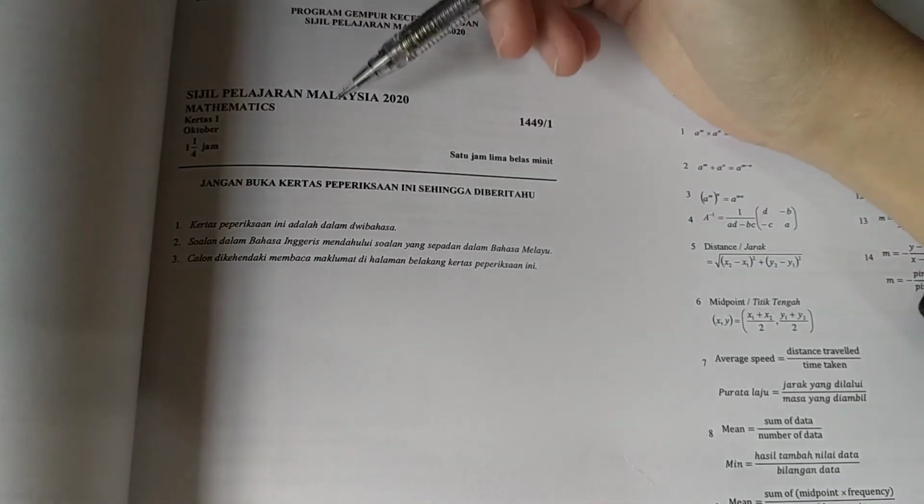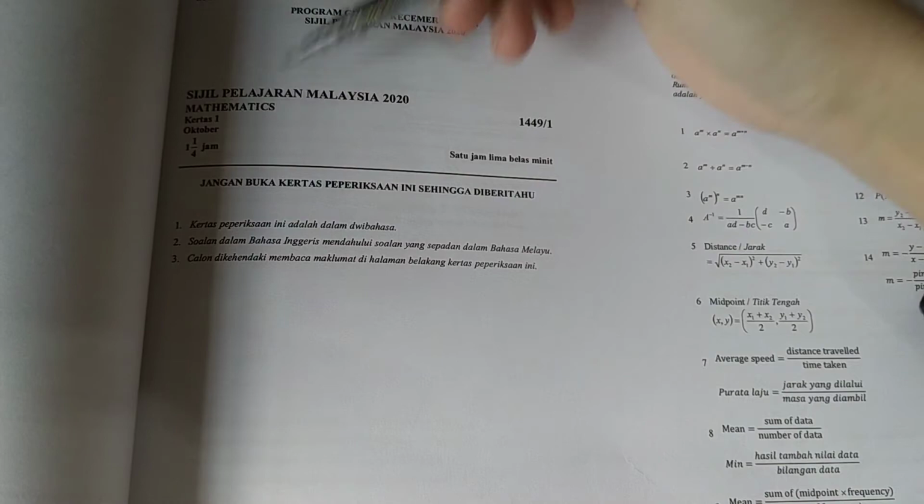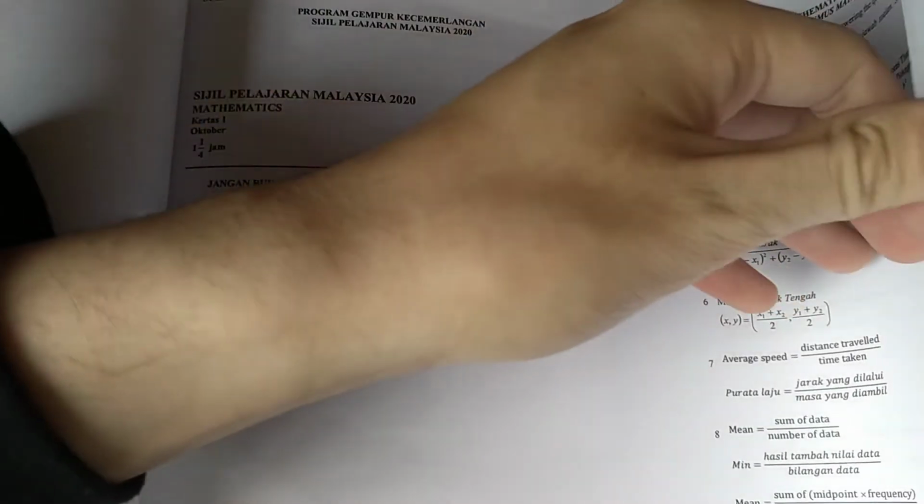Hello. So today I'll be doing the Perlis paper 1. Alright, so let's start. So this is the formula page. So let's skip it.